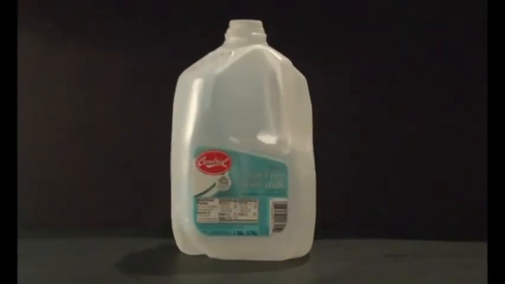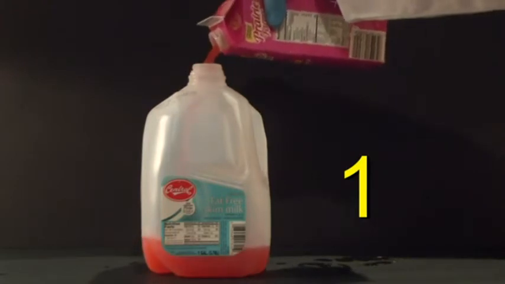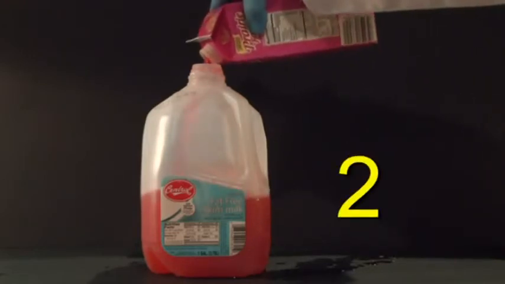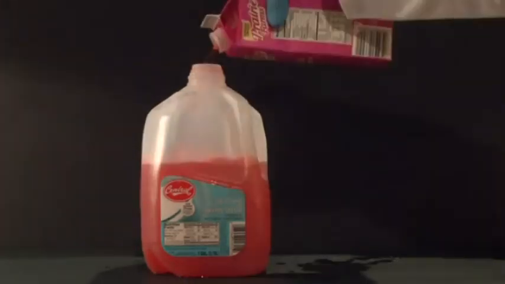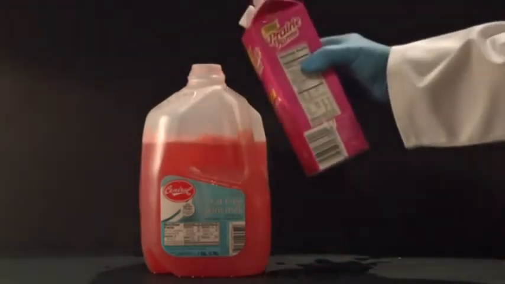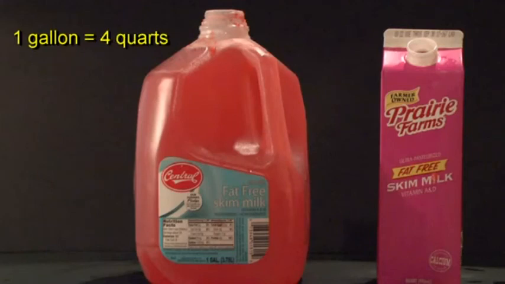Now let's think about the gallon. First of all, let's verify that there are 4 quarts to the gallon. 1, 2, 3, 4. So there is indeed 4 quarts in a gallon.